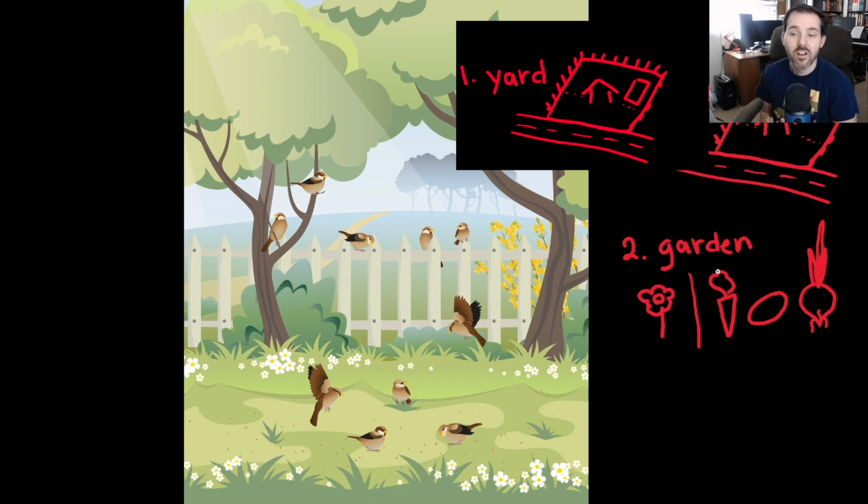Now, a garden does not necessarily go near a house. You can put a garden in your yard, you could have a garden in your yard where you grow vegetables or you grow flowers. But a garden could be somewhere else. A garden could be by itself with no house.